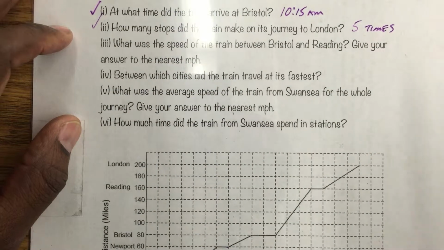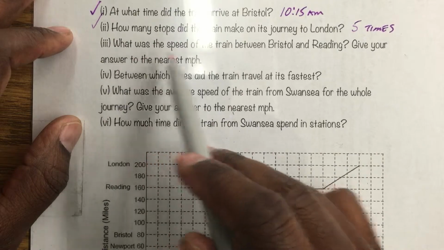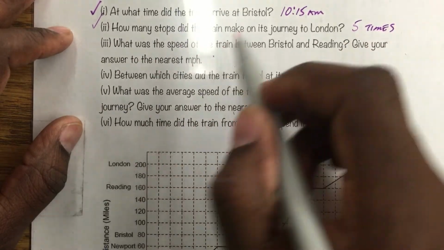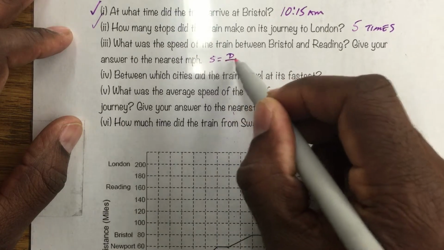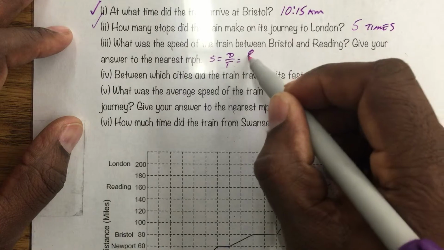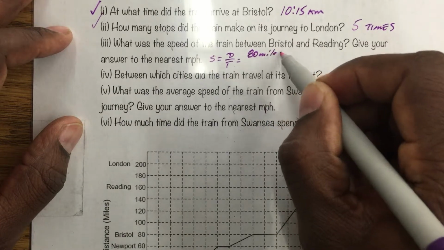It says, what was the speed of the train between Bristol and Reading? It wants the answer to the nearest mile per hour. Speed is equal to distance over time. The distance from Bristol to Reading is 80 miles. This hasn't changed since the last time we did it.